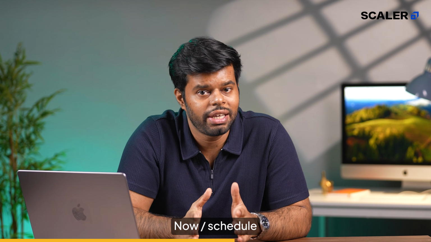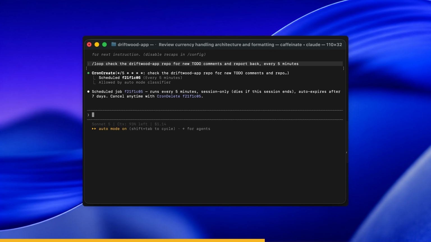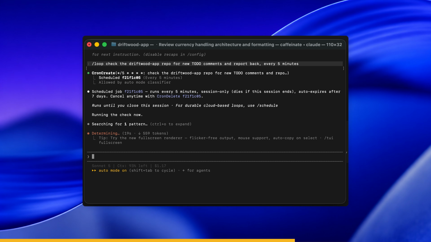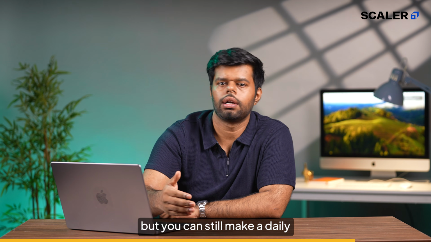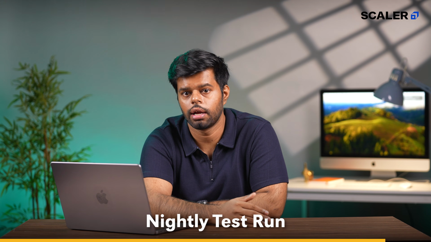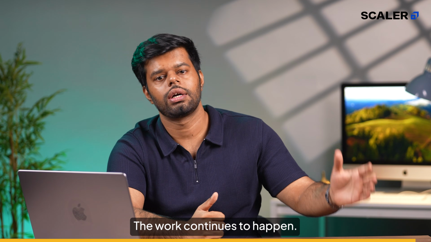Now, /schedule takes it a step further. /schedule creates a cloud agent on a cron schedule. Your laptop can be completely off, but you can still make a daily PR summary, a nightly test run, a weekly dependency audit. The work continues to happen.